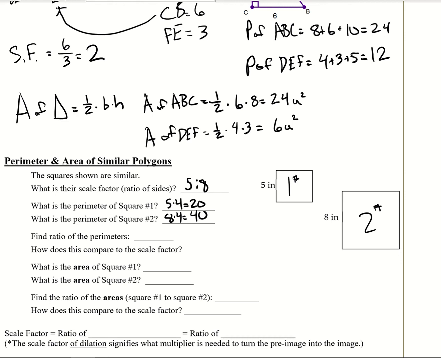And then the ratio of perimeters would be their perimeters set up like we did up here, right? So this would be 20 to 40, which simplifies to 5 goes into both of those, 5 goes into 20 4 times, and 40 8 times. And this is 1 to 2. Something's wrong here. Oh, I made a mistake. We have to back up. 8 times 4 is not 40, it's 32.